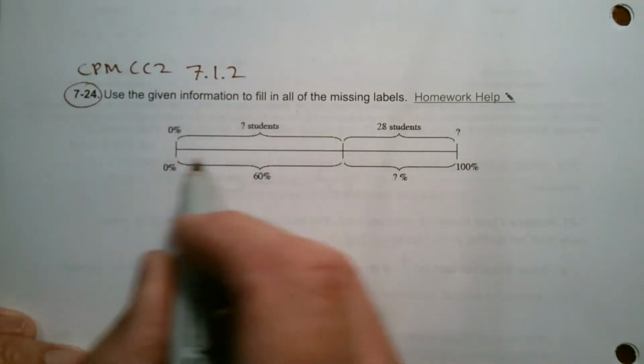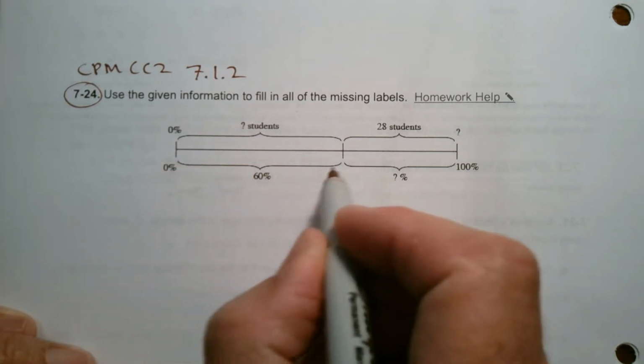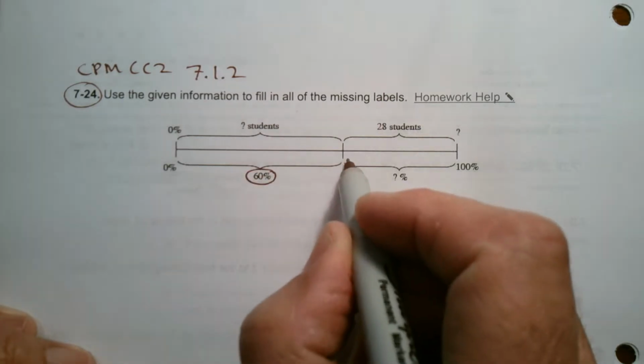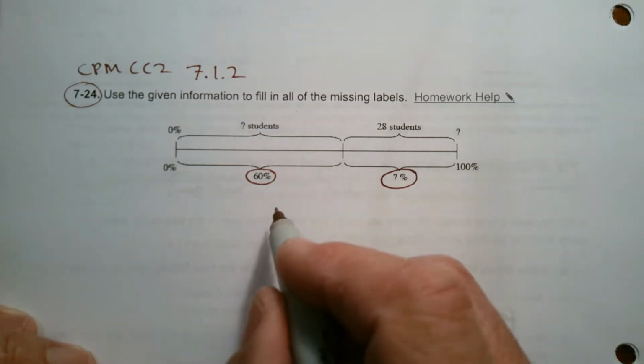If you notice, on the bottom is my percent. I start with 0%, and it shows me that this gap here is 60%, and then all the way to the end is 100%. So it asks what this would be.